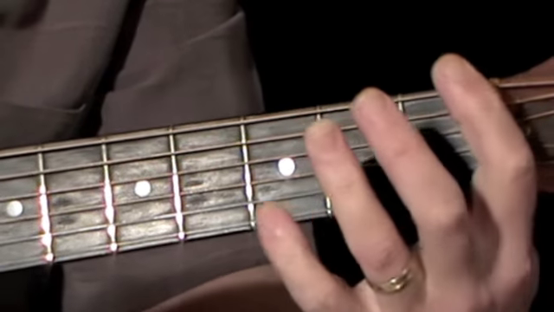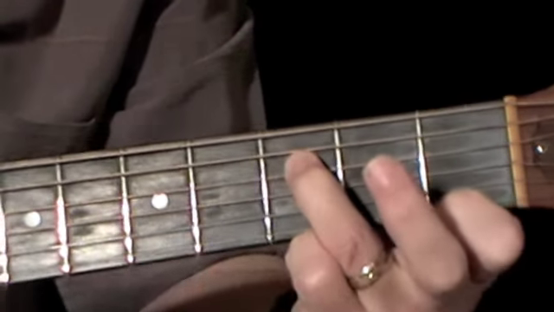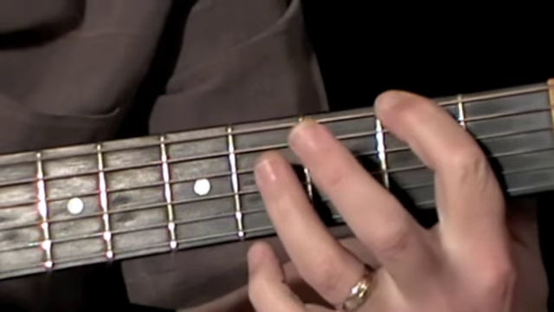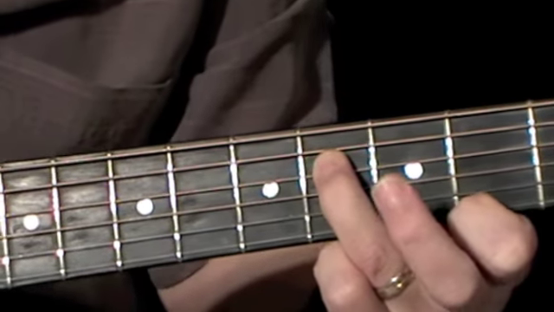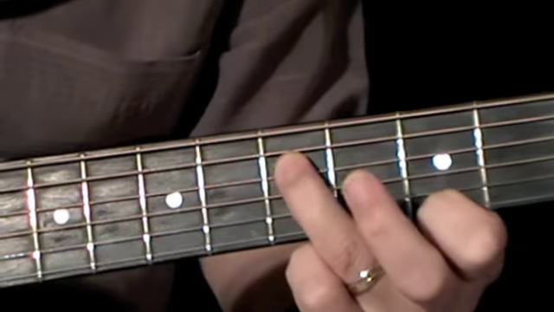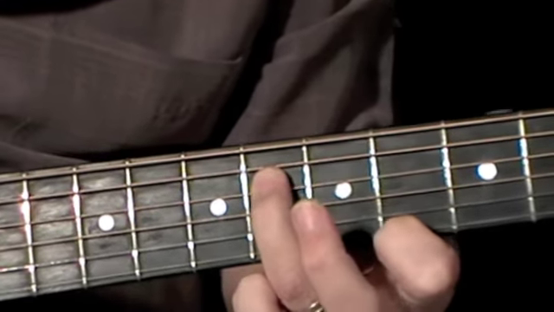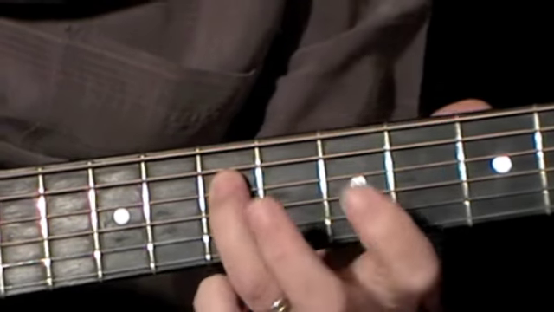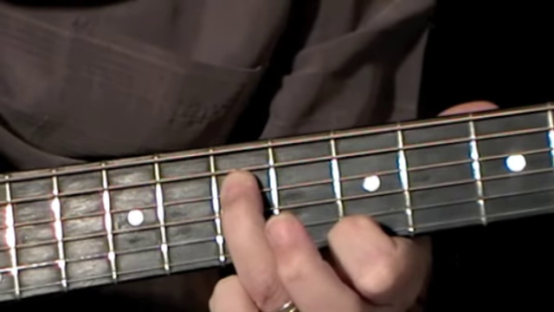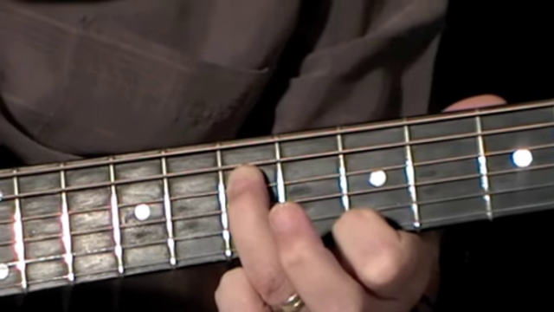We want to leave that finger fixed while this one moves. And again, we can move this shape up the fretboard a step at a time, always in the same way if possible, using the same fingering. So that's the E shape.